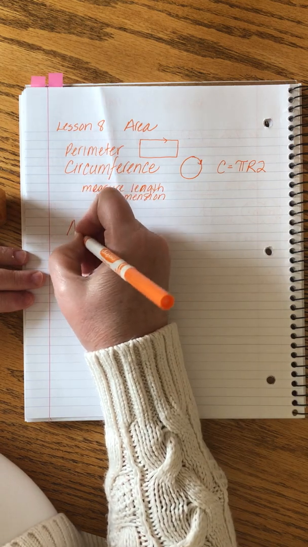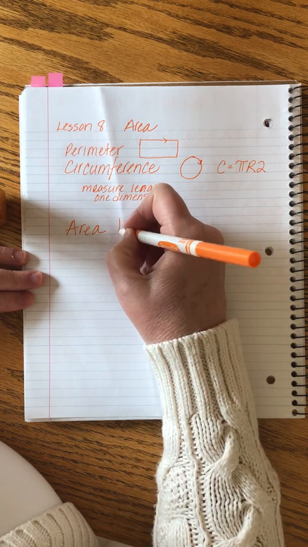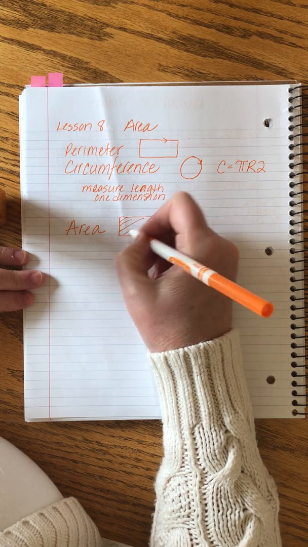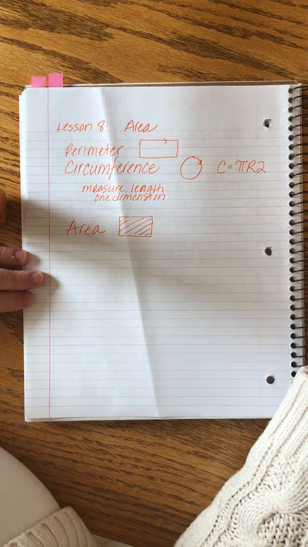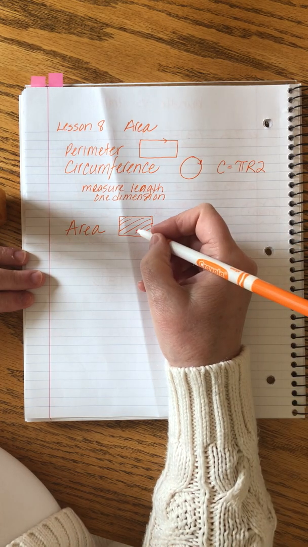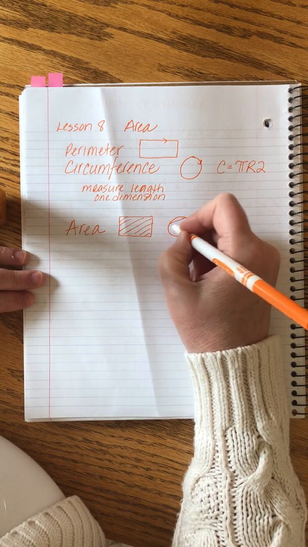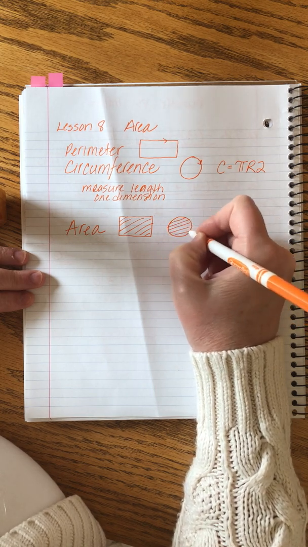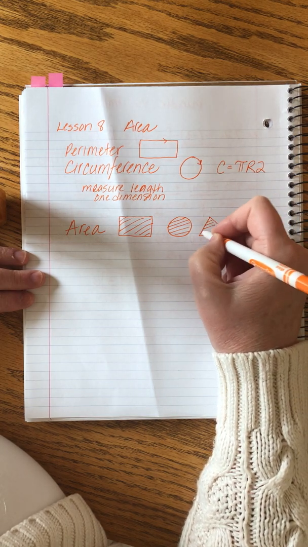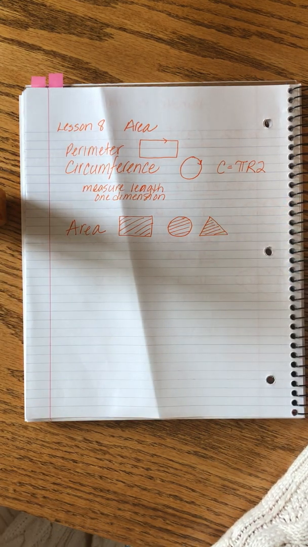Today, we're shifting gears to talk about area, which is to say, now we want to measure the inside of an object. We will measure rectangles and squares. We can measure the area of circles, and we can also measure the area of triangles. We're going to cover all of that in this lesson. It's kind of a long lesson, you guys. If you need to take a break in the middle, please do so.